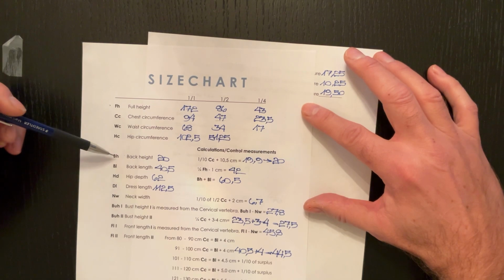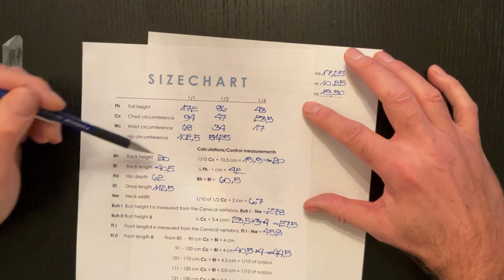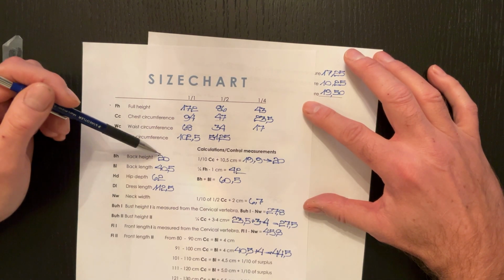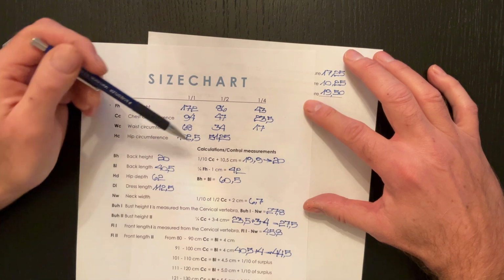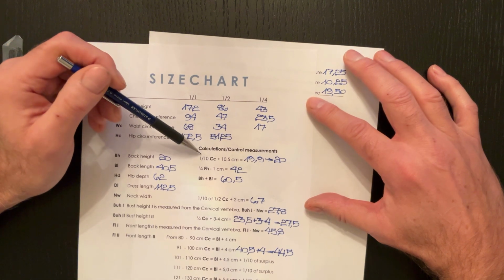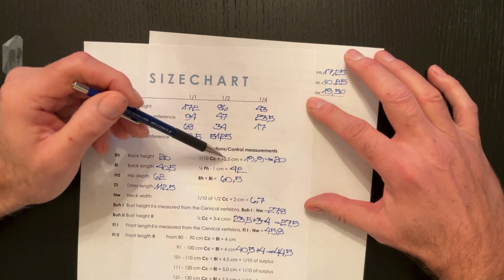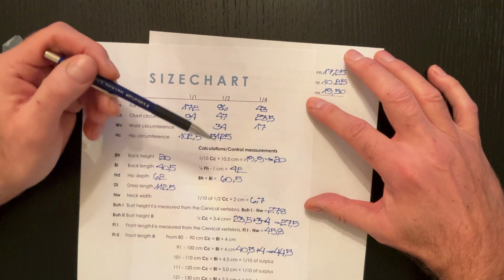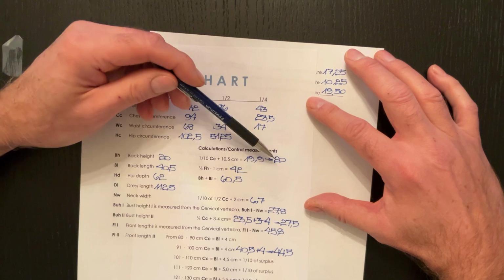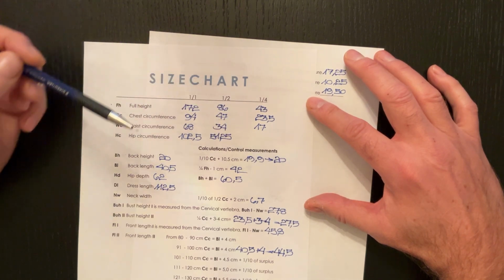The back height I measured to 20 centimeters on the mannequin. I could also calculate it by taking 1/10 of the chest circumference and add 10.5 centimeters. So I will get around the same measurement, so I'm good.